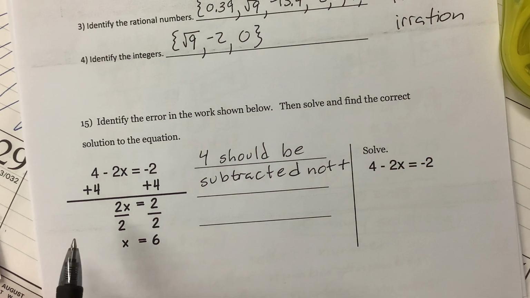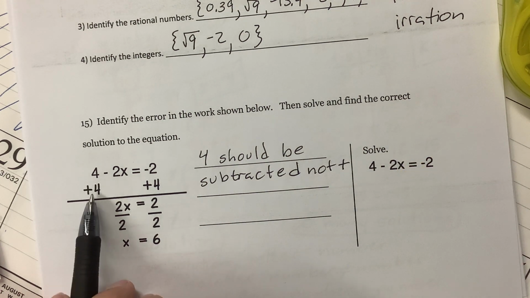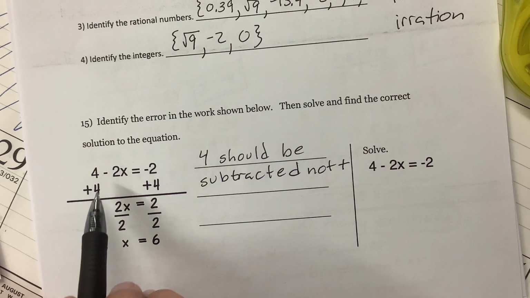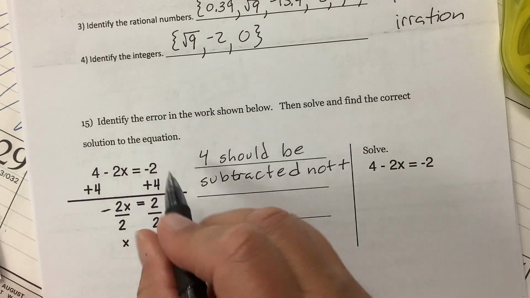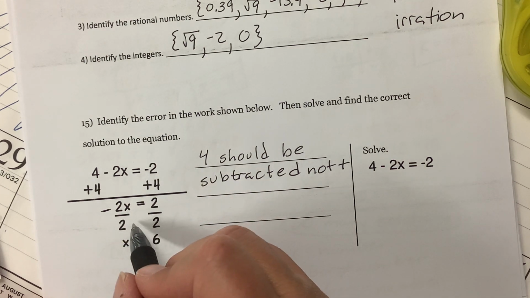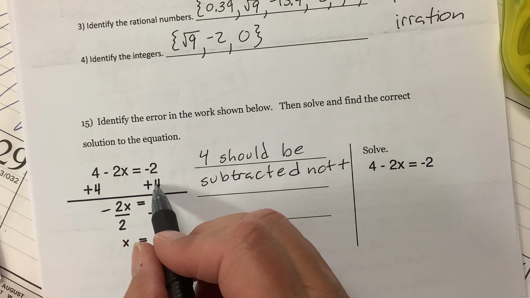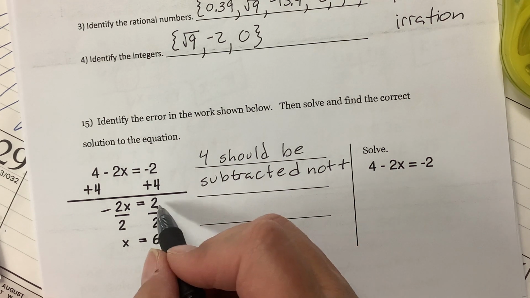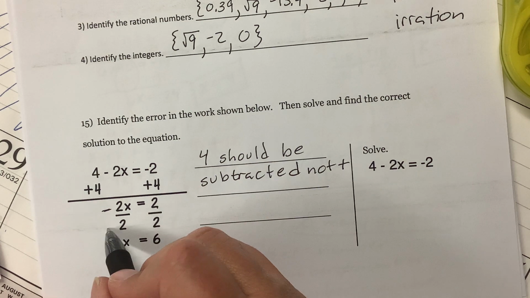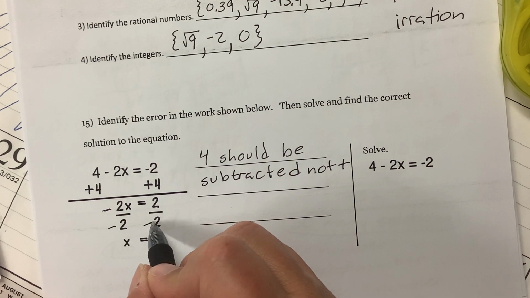But what else? 4 plus 4, 0, not true. Negative 2x, this should be a negative 2x on this side. And then, wait, negative 2 plus 4 is not, what? Negative 2 plus 4 is 2. But it should be divided by negative 2.